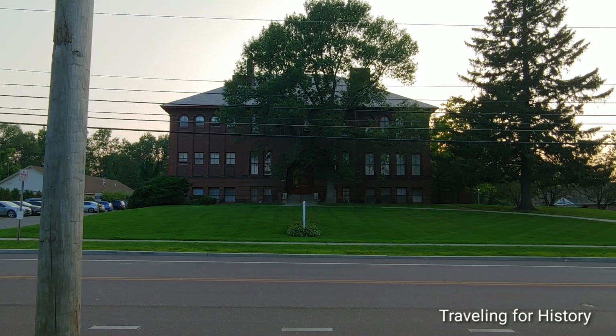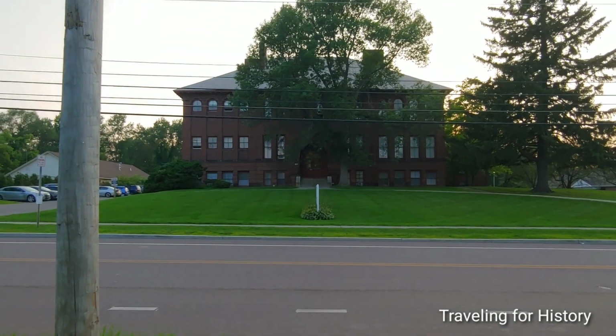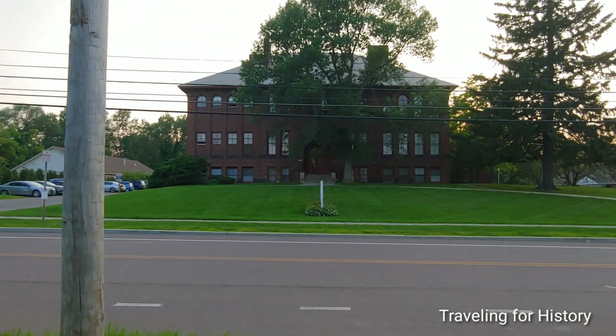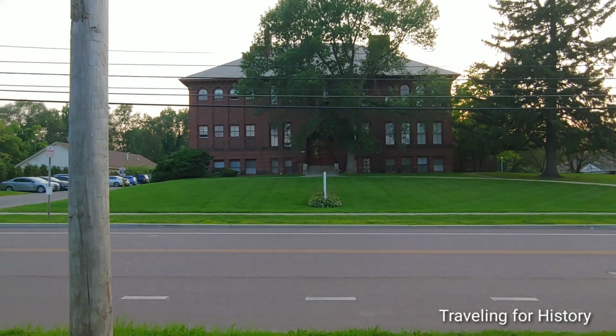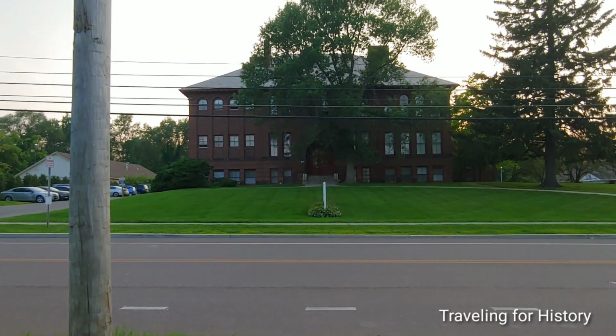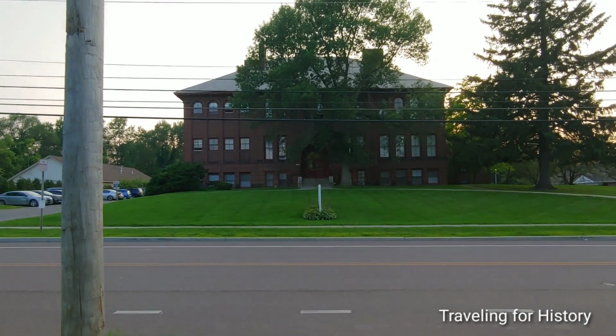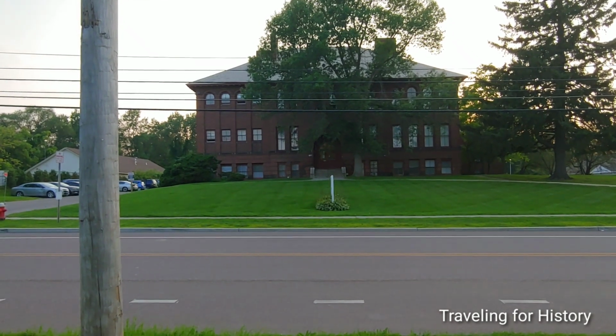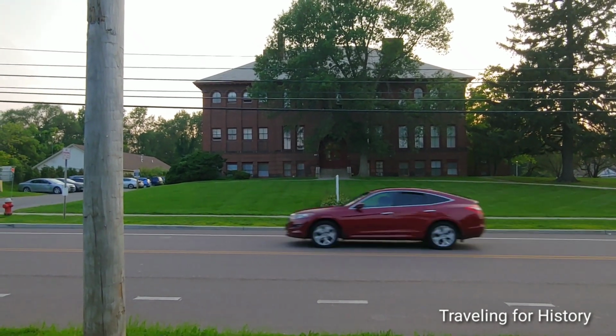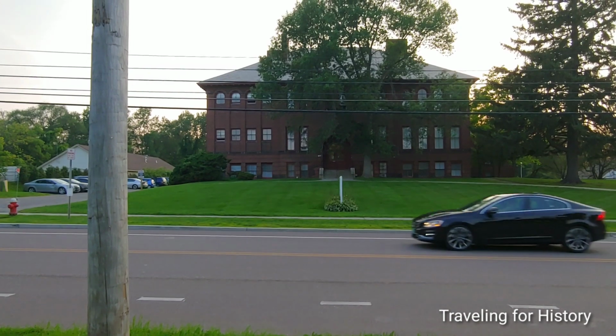In fact, I'm in Burlington, Vermont this evening on Pine Street, and this building across from us may be Champlain Apartments now, but it started life as Champlain School, an elementary school in the South End of Burlington.